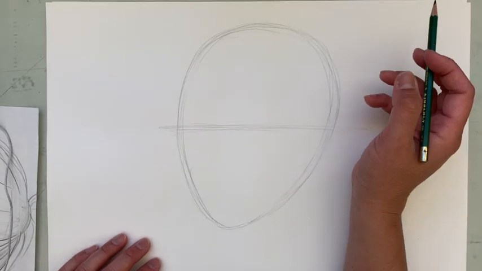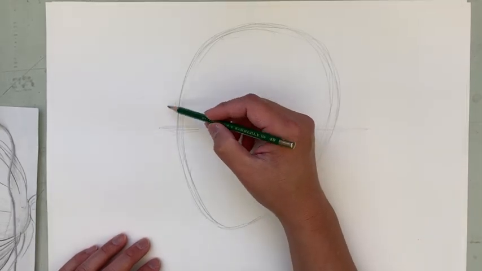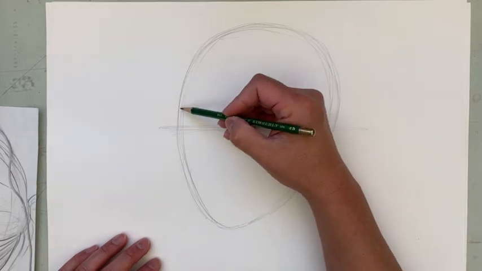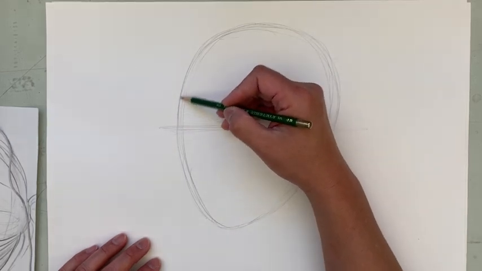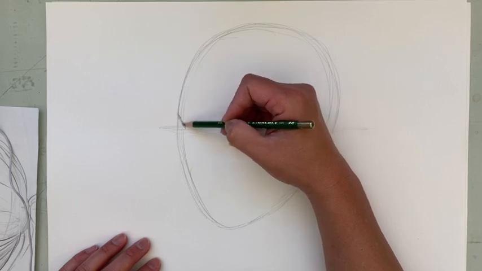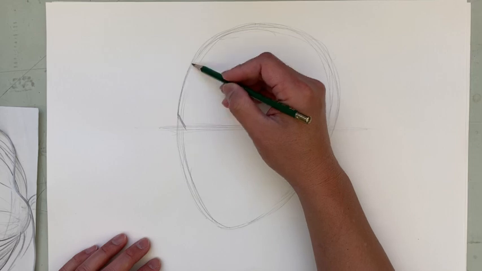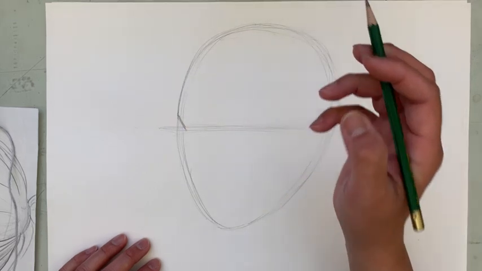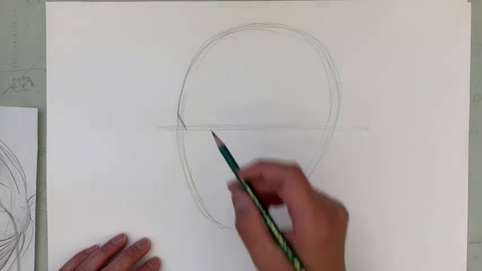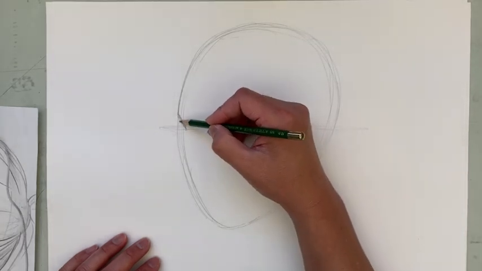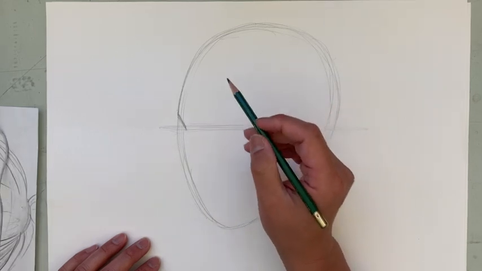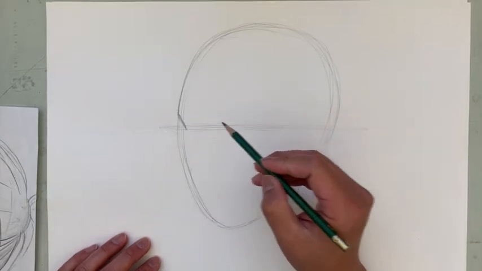So the first thing that we're going to do is build the bridge of the nose. We do this by pulling from the forehead here and then coming in at an angle just like that. And this world is full of a myriad of nose bridges as well as noses. We're going to keep a really simple shape.